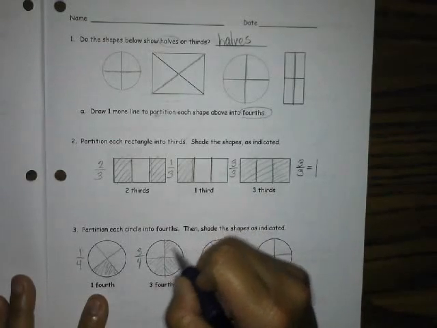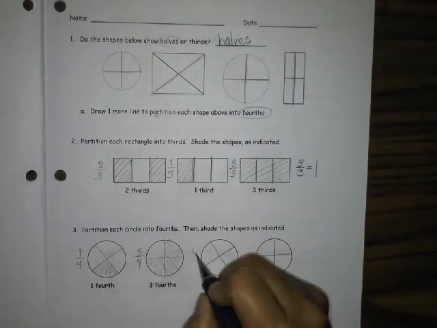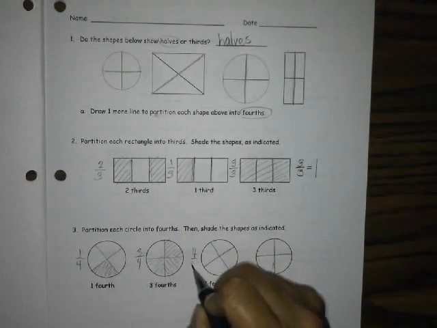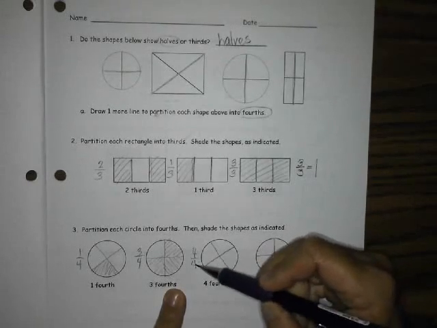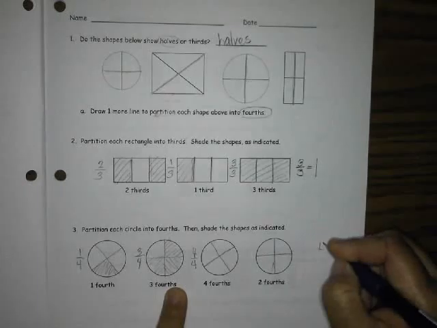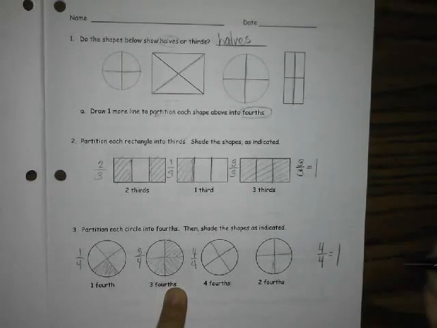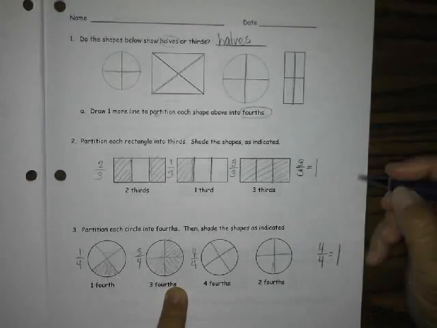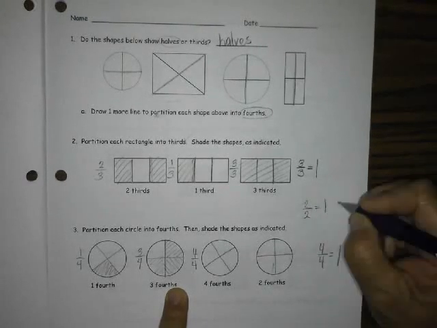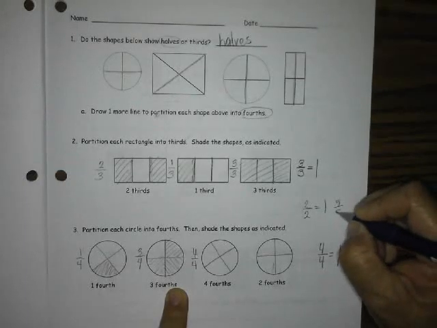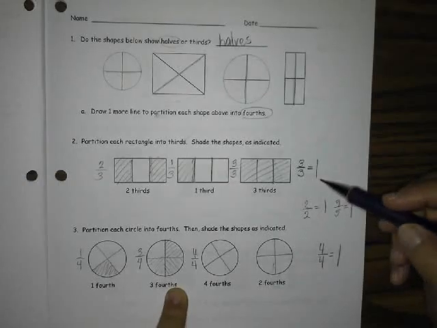4 out of 4 equal parts. How much of the shape am I going to shade in? The whole thing. Because if you have 4 out of 4 equal parts, that equals 1 whole. Are you noticing a pattern? Yeah. 2 out of 2 equal parts equals a whole. 5 out of 5 equal parts equals a whole. If it's 2 of the same number, you basically color in the whole shape.